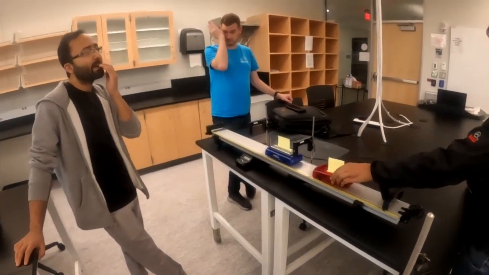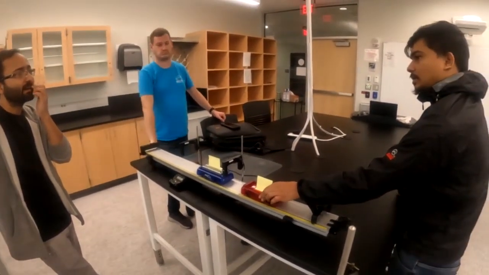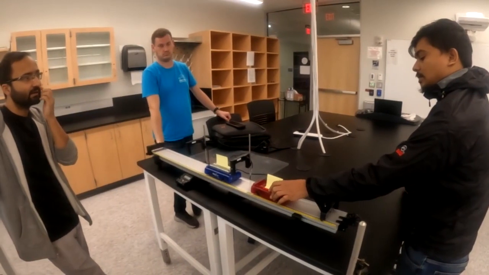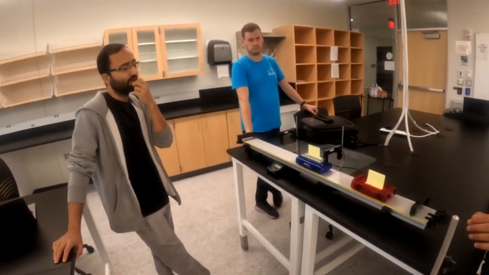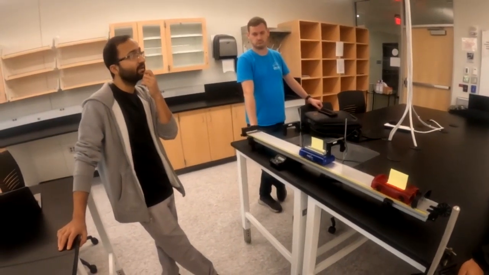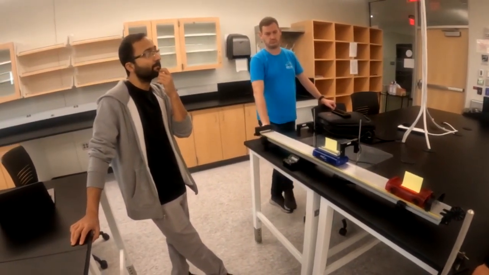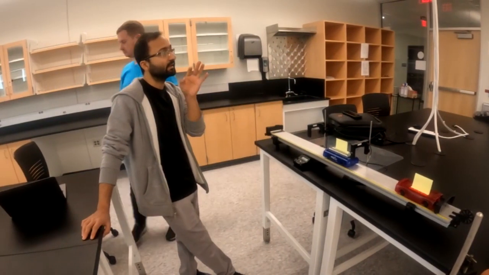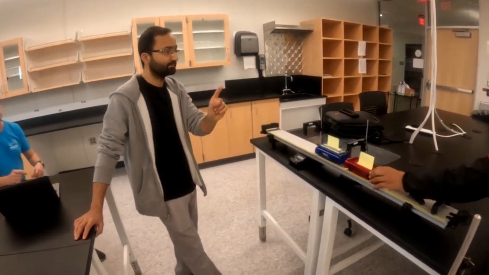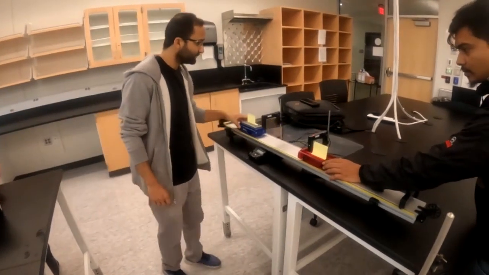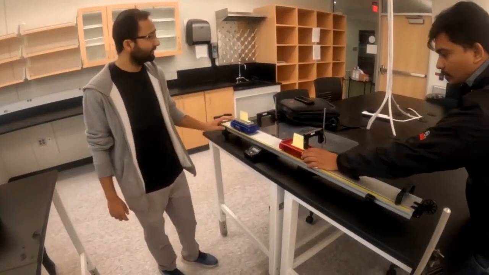So we have to keep this red car constant for the whole experiment? No. In one of the trials, we measure the velocities for both. Okay, we do that for both. So let's go.